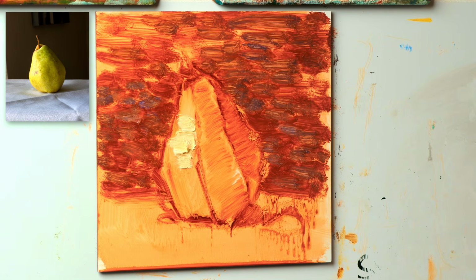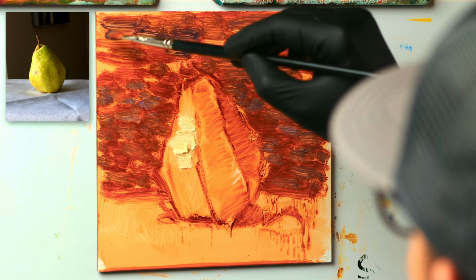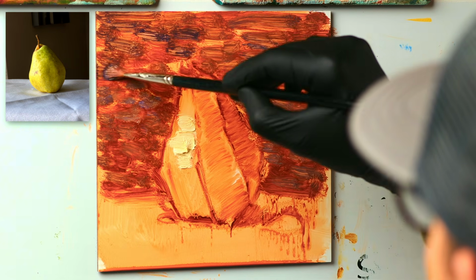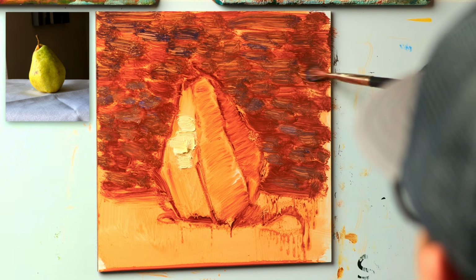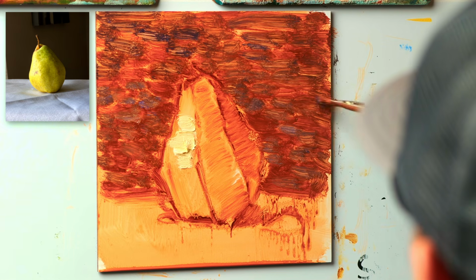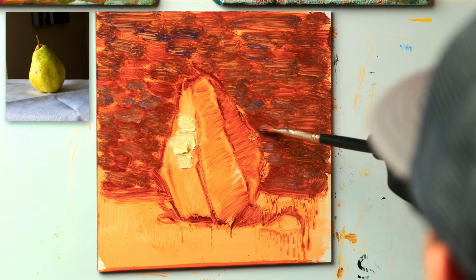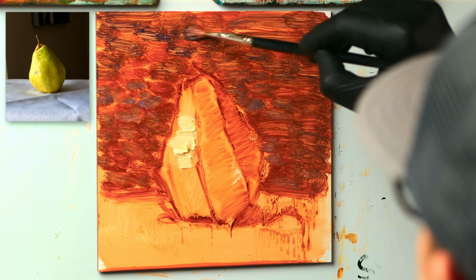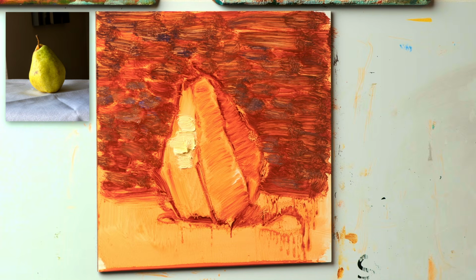That's really, really important. This is really fun. If you haven't ever tried this before, you've got to try it. Just almost an abstract quality to it, just getting those strokes in. It doesn't have to be distracting, but I do want that broken color back in there.